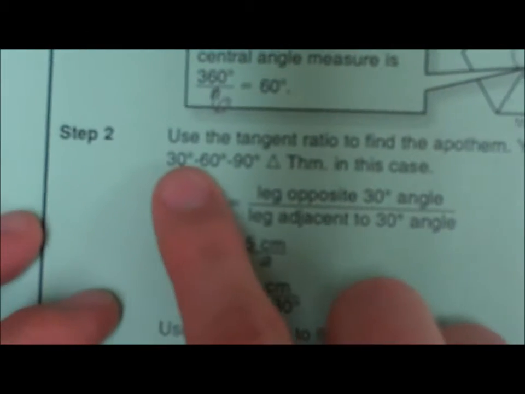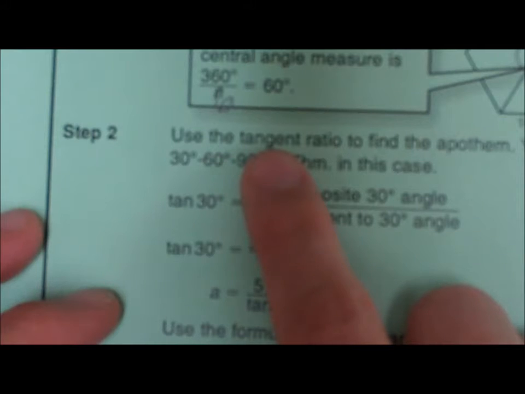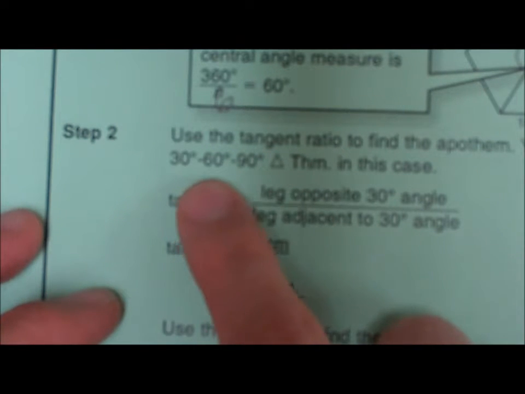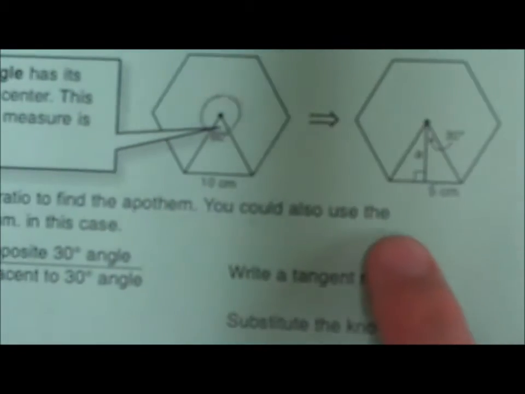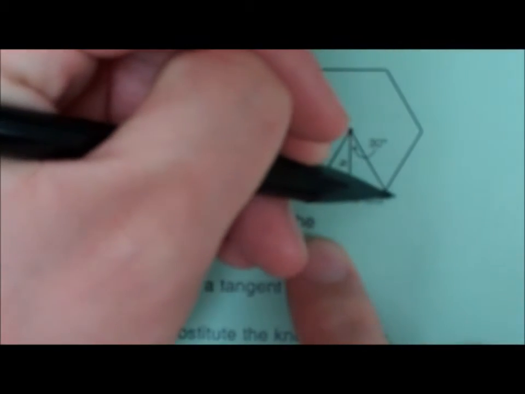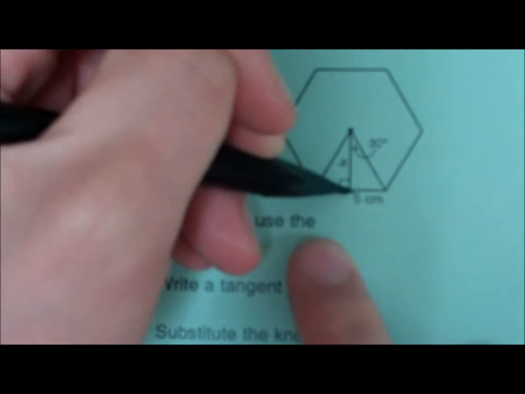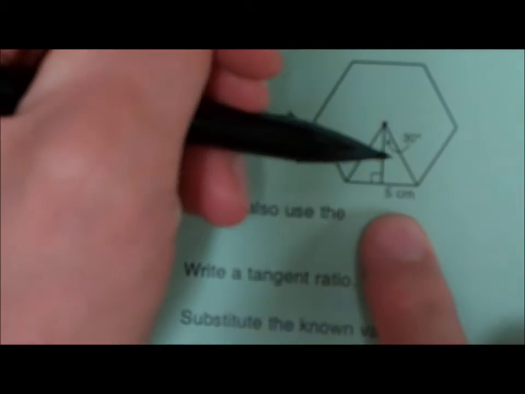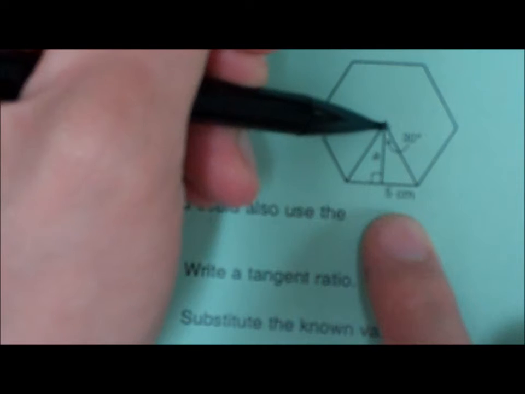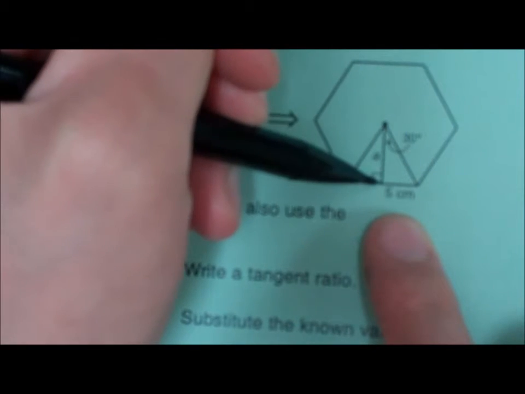Step 2 is we can either use tangent or we could use 30, 60, 90 special right triangles to solve for either the apothem or the side length, depending on what you're missing. In this case, they gave us the length of the side as 10 centimeters. So we have the side, but we don't have the apothem, the distance from the center to a side.